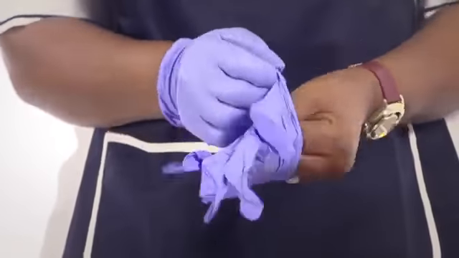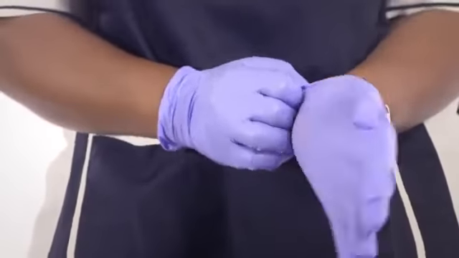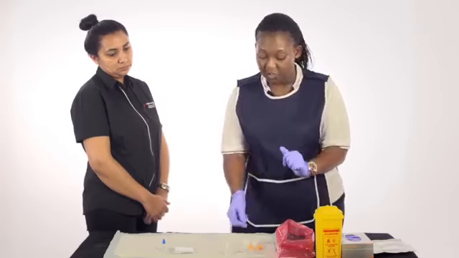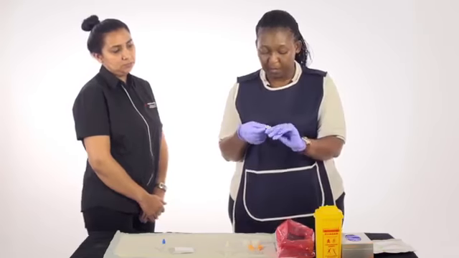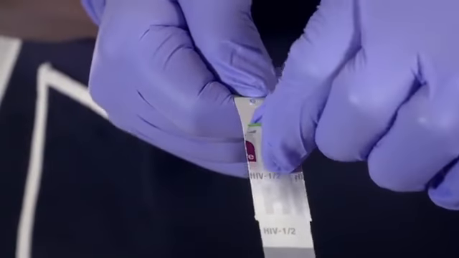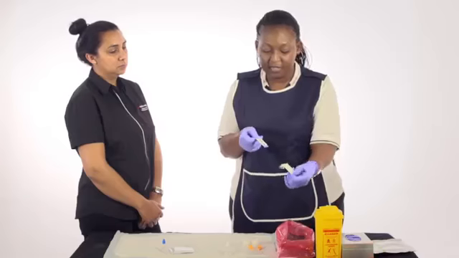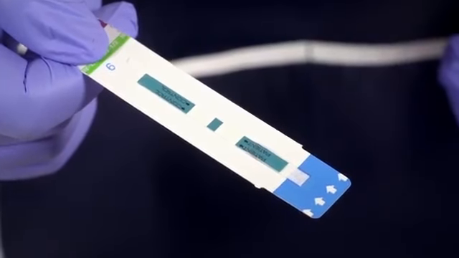Now, the Determine test has a foil cover that you will need to peel off. And this is the actual test underneath it.